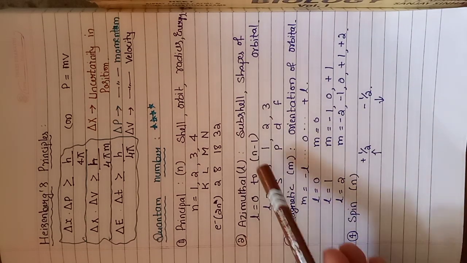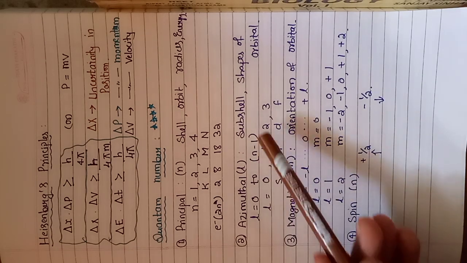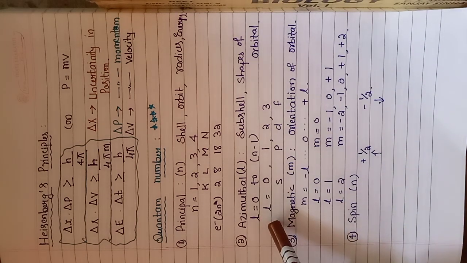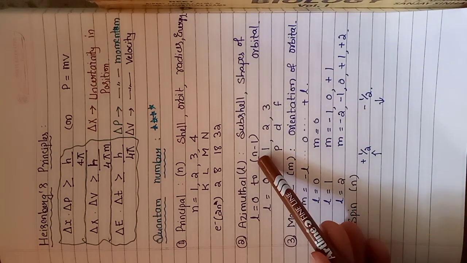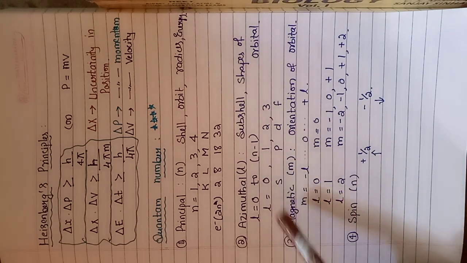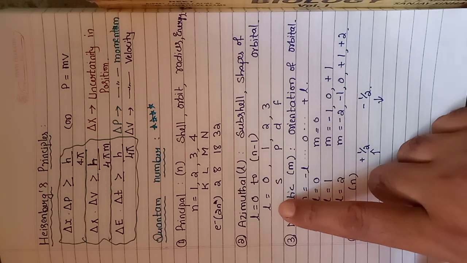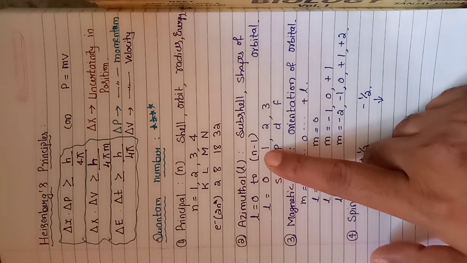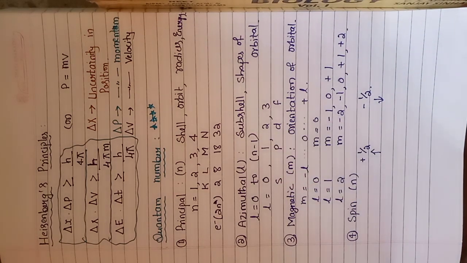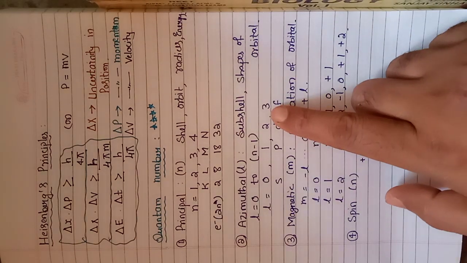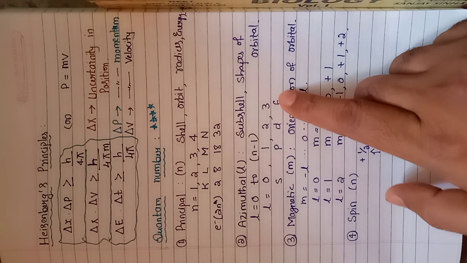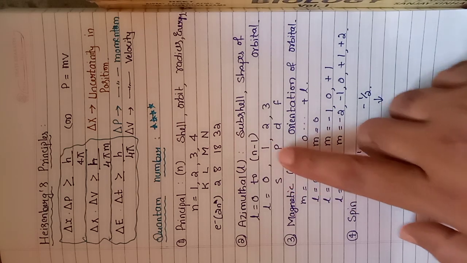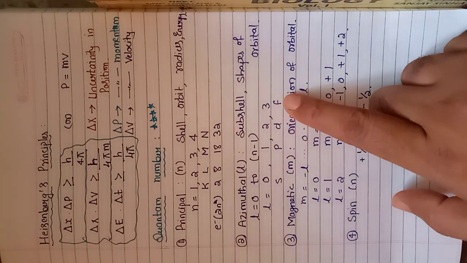Azimuthal quantum number, represented by small l, helps us to know about the subshell and also the shapes of the orbital. The azimuthal quantum number value starts from 0 to n minus 1, where n is the principal quantum number. If the value of l is 0, it signifies s orbital. If it is 1, then p orbital. If it is 2, it is d orbital, and if it is 3, it is f orbital. These values you should remember: l value 0 is s orbital, 1 p orbital, 2 d orbital, 3 f orbital.